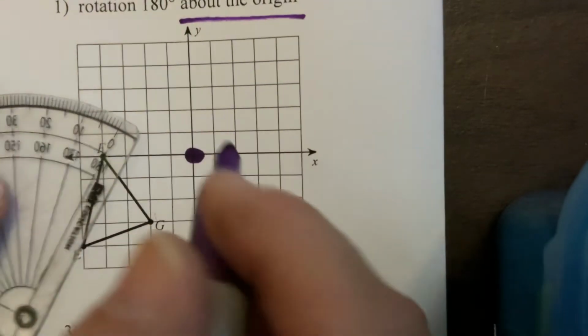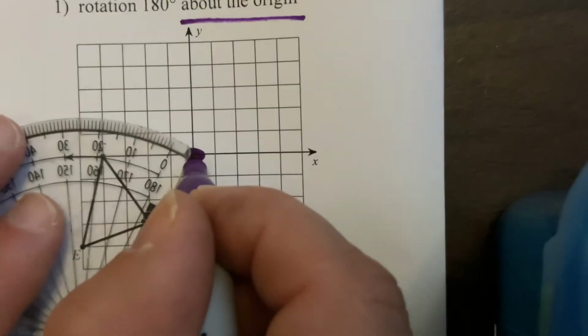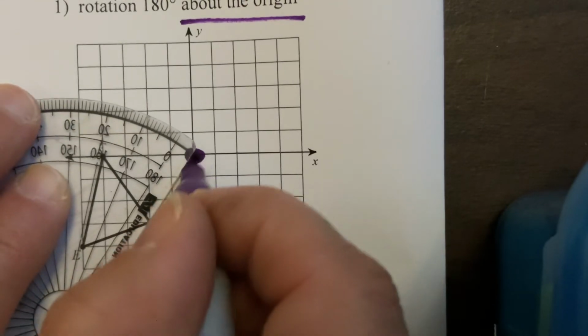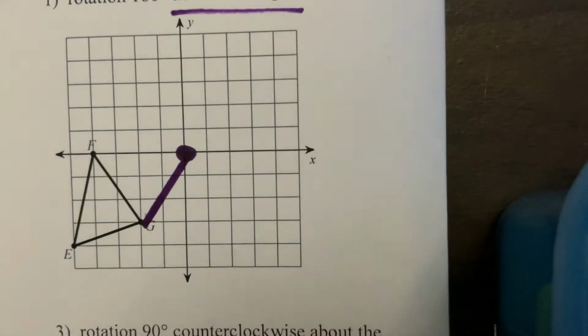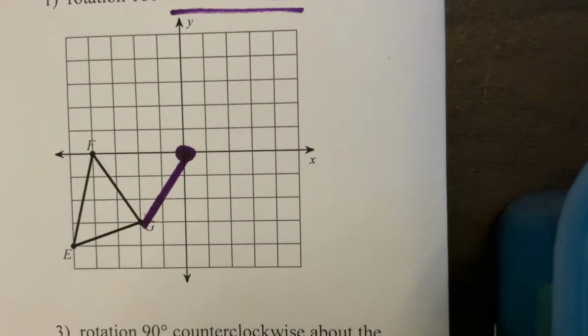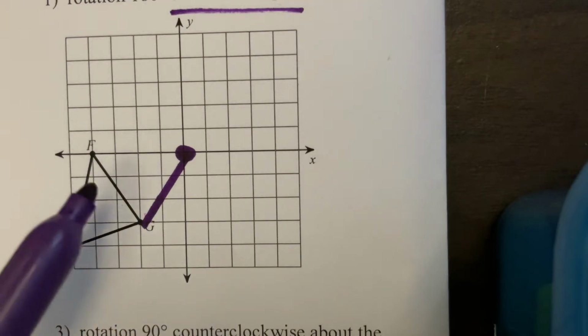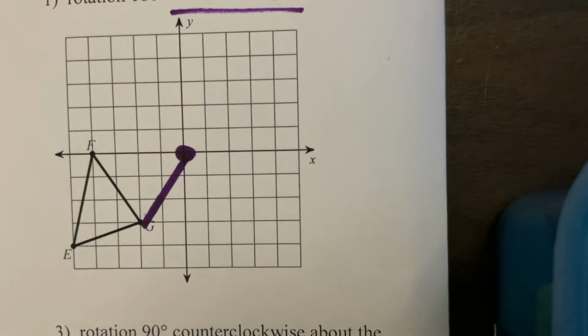I'm going to use my straight edge to draw a line from the origin to that vertex. Somebody in my last class asked a great question: does it matter whether you draw a line to coordinate G or to F? It doesn't matter, just as long as you're drawing a reference line from the origin to the triangle.